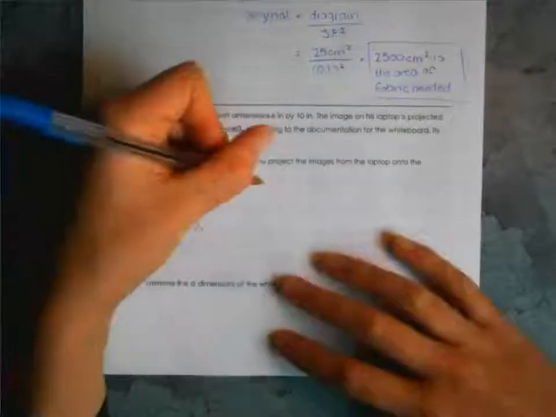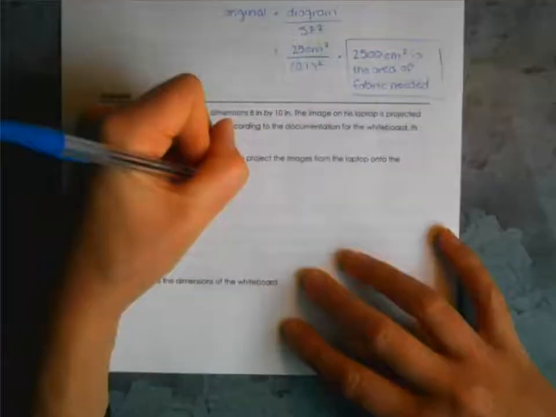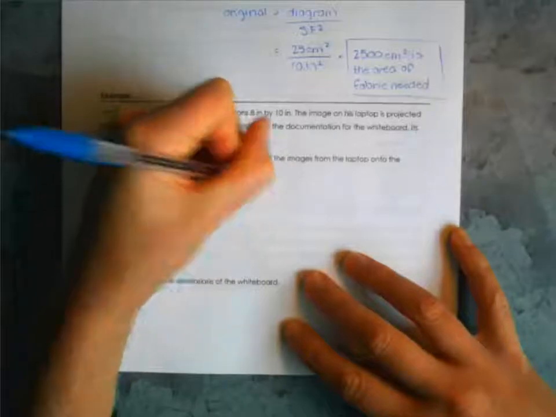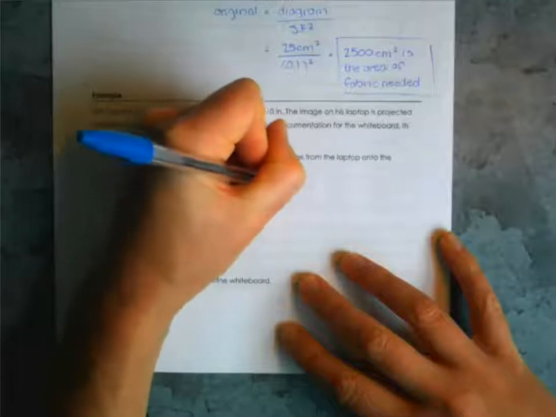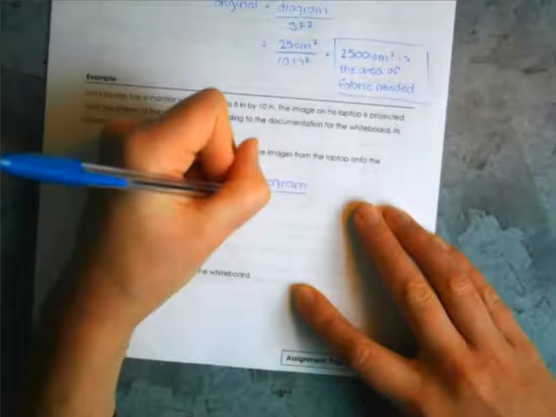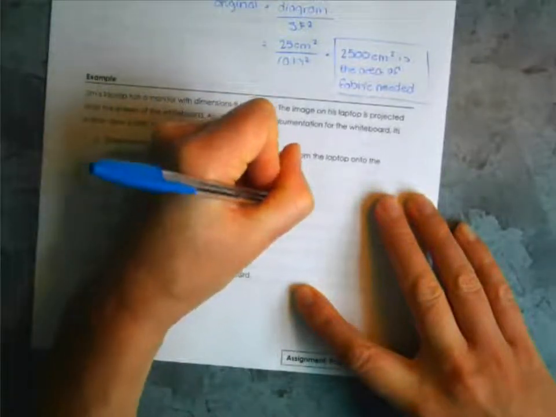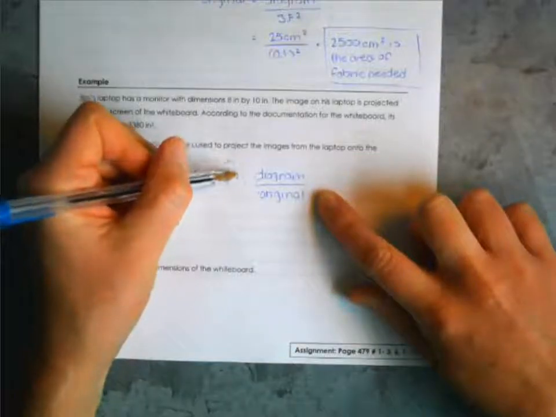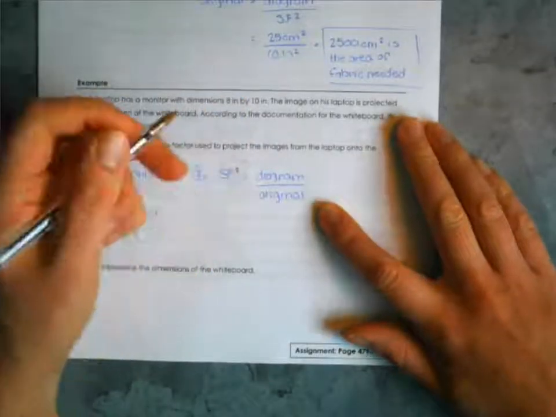Okay, so now that we have the area, the next thing we want to do is determine the scale factor. So remember, scale factor squared is equal to our diagram area divided by our original. Okay, so basically that means we can plug in the numbers. Remember, because we have this square here, we want to get rid of that. We're going to have to square root this component here.